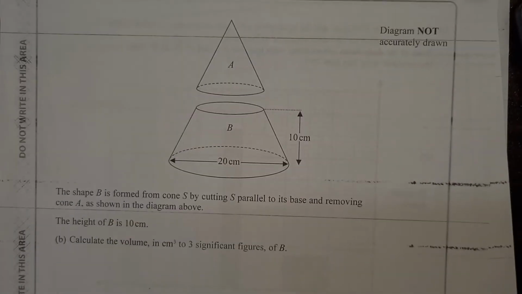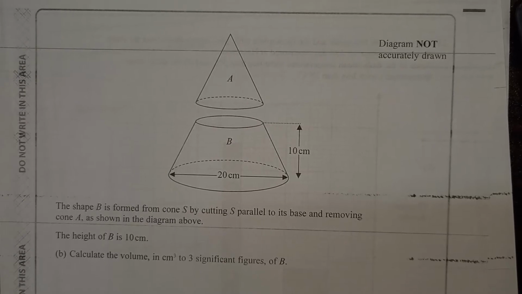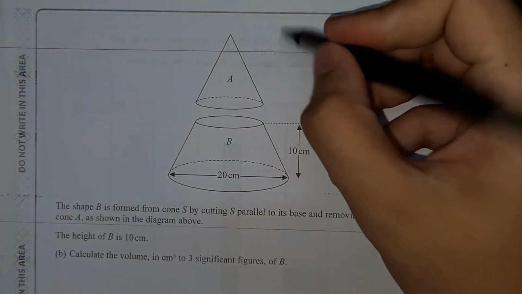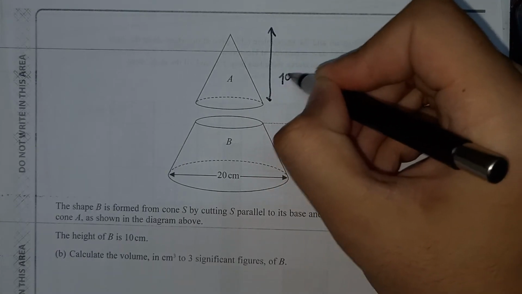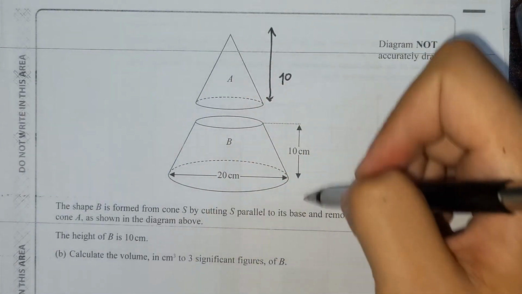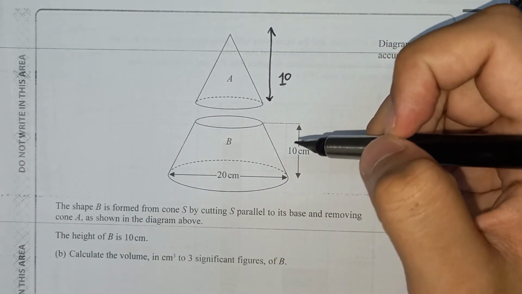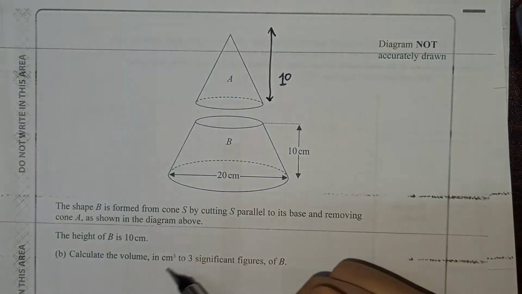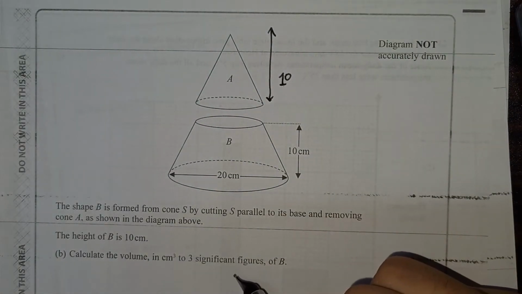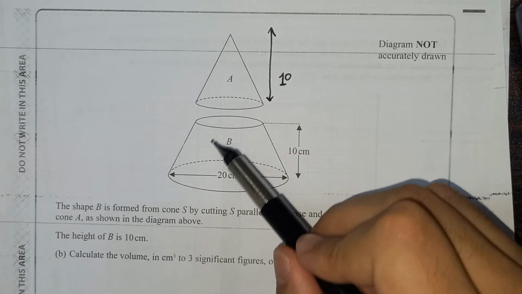The shape B is formed from cone S by cutting S parallel to its base and removing cone A as shown in the diagram above. Okay, so now the height of B is 10 centimeters, which automatically tells us the height of cone A will be 10 centimeters as well, because the whole cone was 20 centimeters in height. Calculate the volume in centimeter cubed to three significant figures of B.